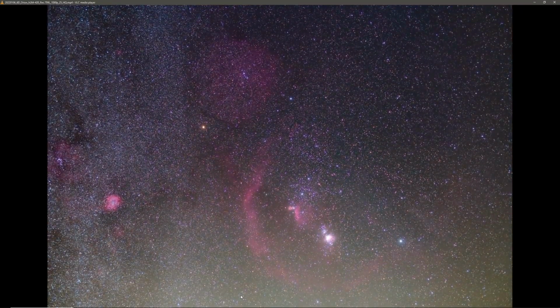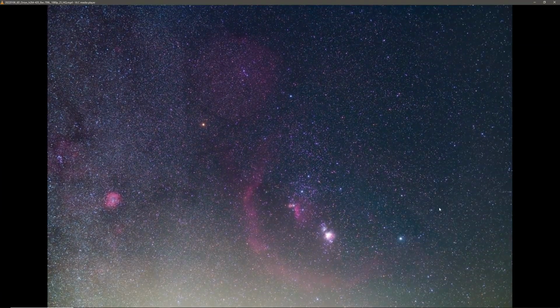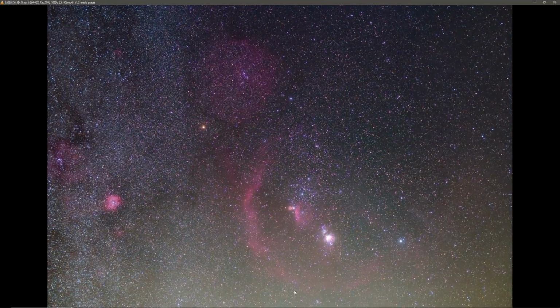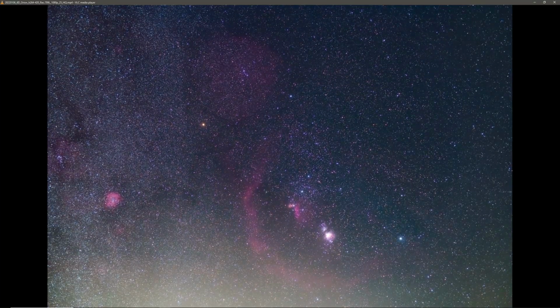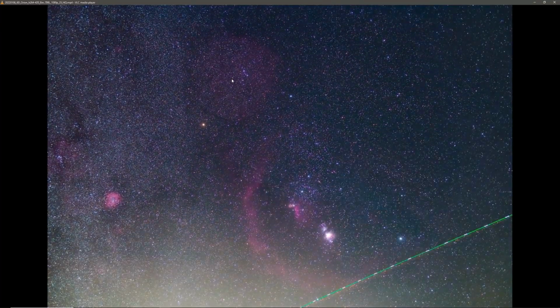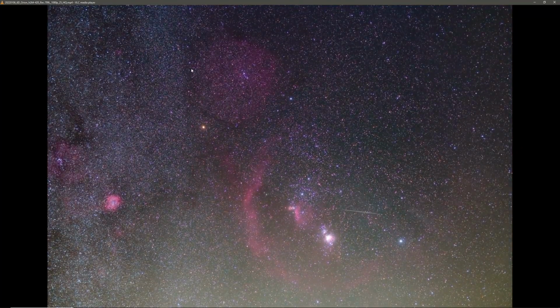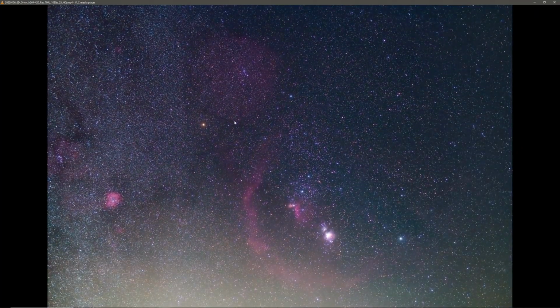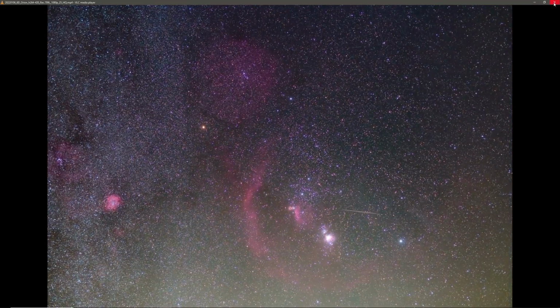And here, unfortunately, trains of satellites, probably Starlink in this case. But you can see that you get a nice view with a 50mm lens of Orion.